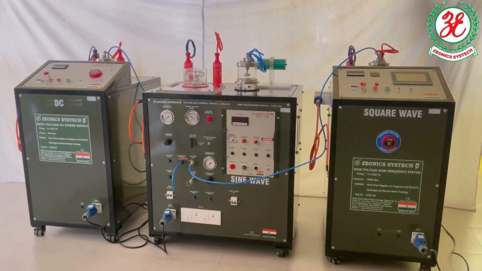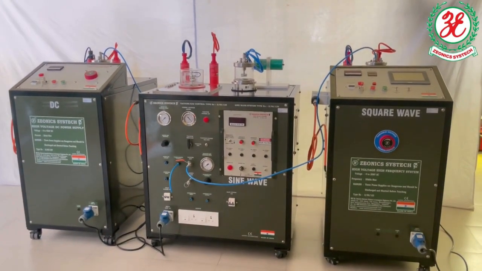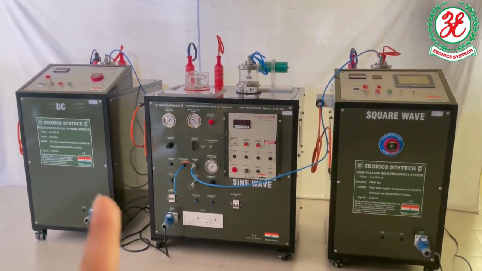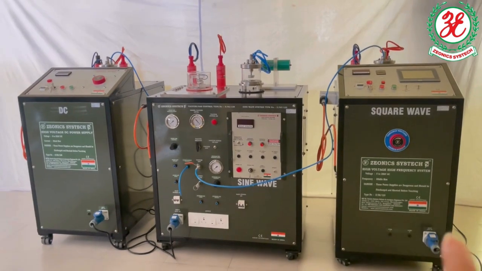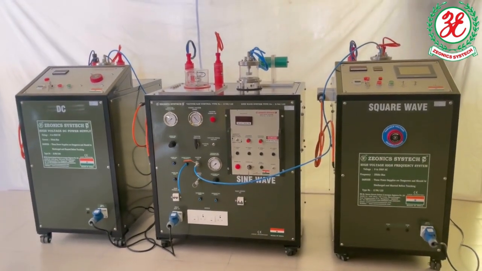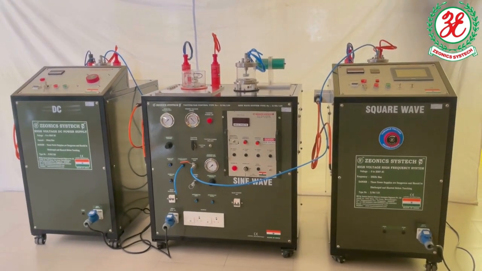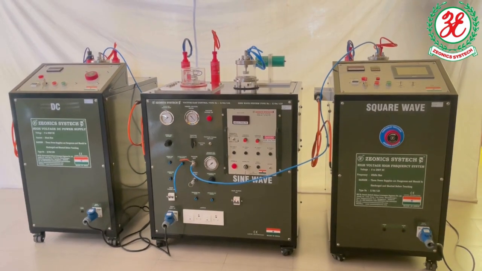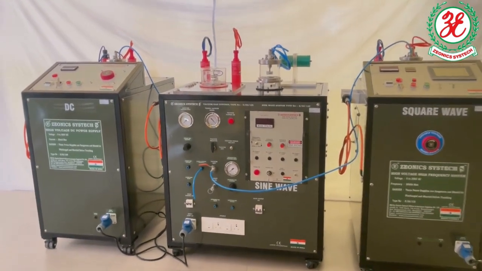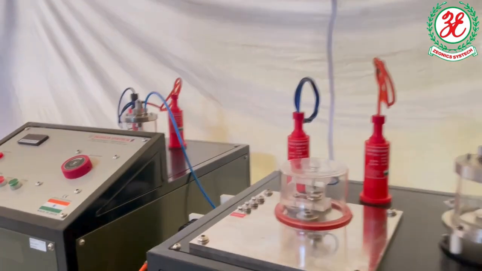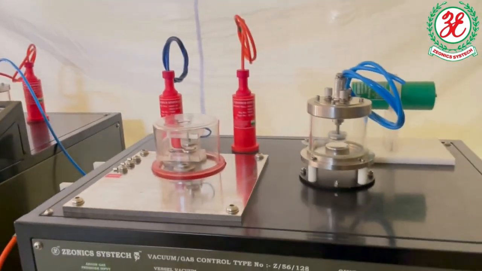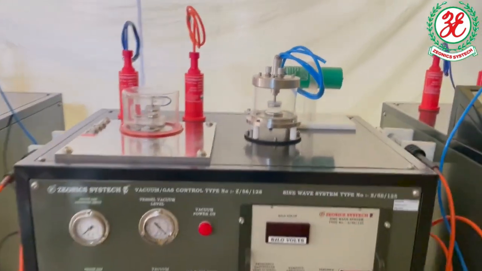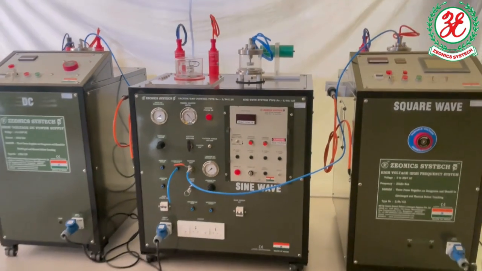This is the high frequency generation system. It is split into three systems: DC, sine wave and square wave. Each of these systems has their individual power supply and they have the vacuum chambers at the top. Vacuum is generated through the central system for all the three power supplies.